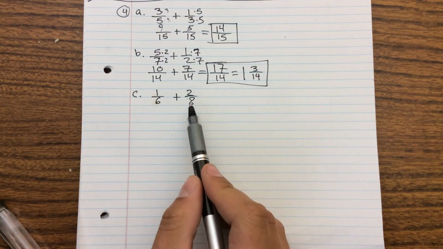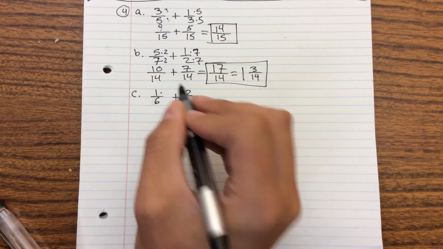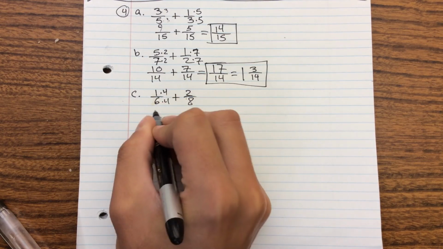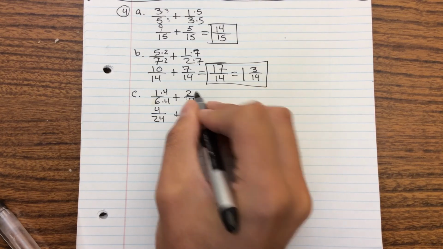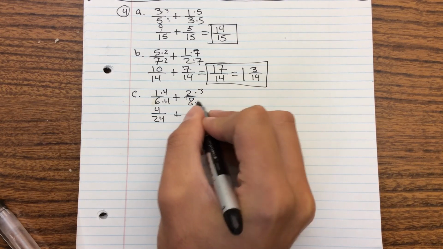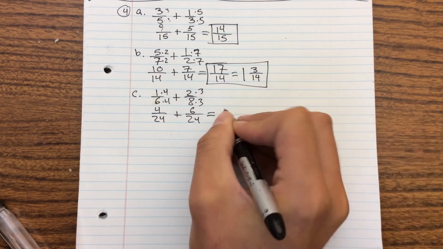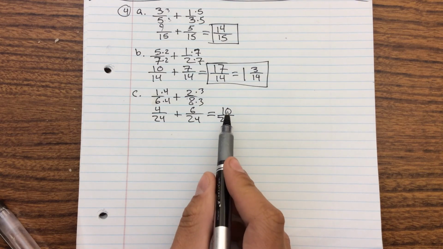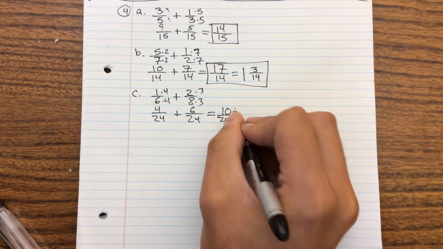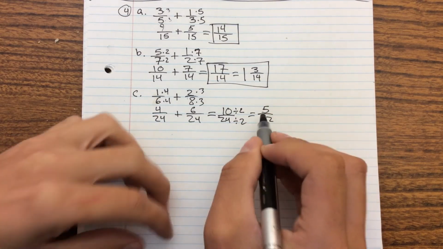Both these numbers actually go into 24. So I'm going to multiply them both by 4. That'll give me 4 over 24. And then 2 over 8, I'm going to multiply both of them by 3. And that's going to give me 6 over 24. Add them together, 10 over 24. 2 goes into both these numbers, so I'm going to divide them both by 2. And I get 5 over 12.